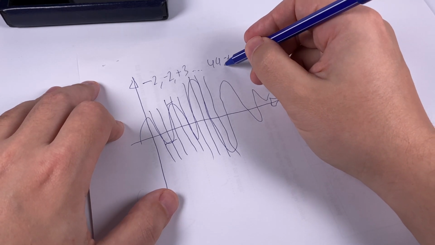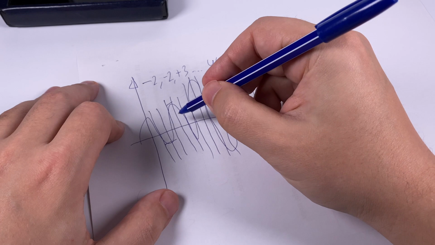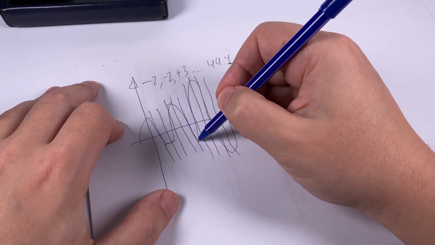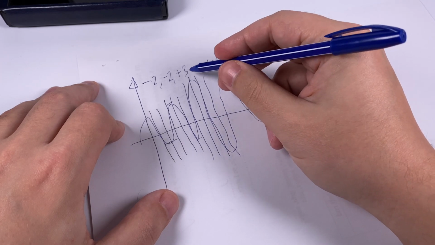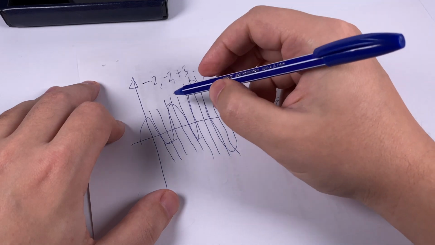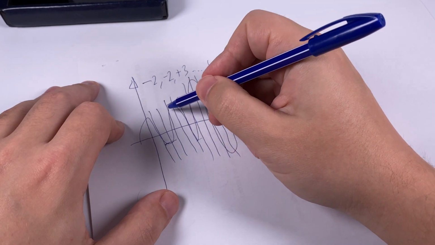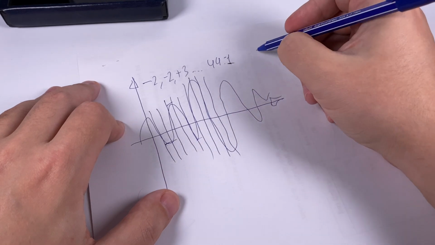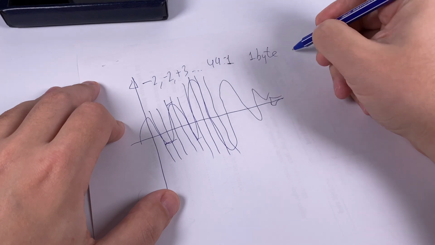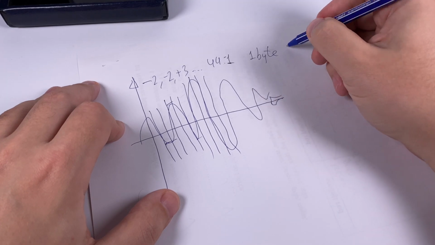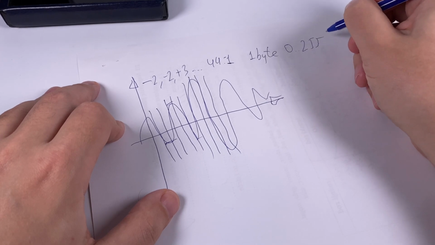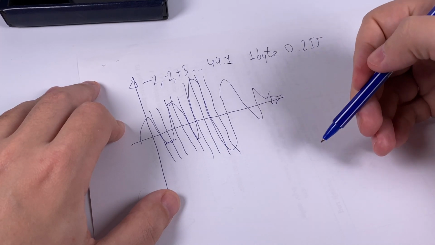The first one is the frequency, how many times per second we measure the level of signal. And the second one is how many bytes we are spending to store this information. So if we use 1 byte, it means that we can encode signal from 0 to 255, so some relative difference.